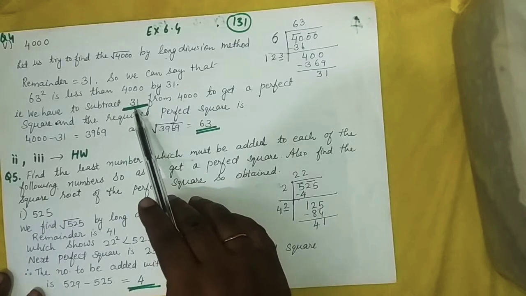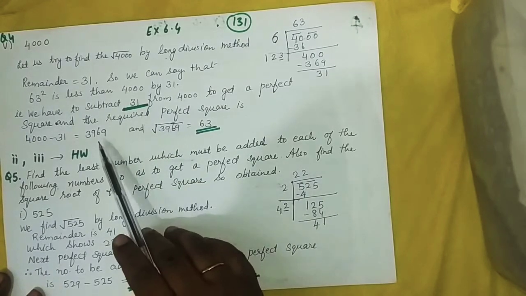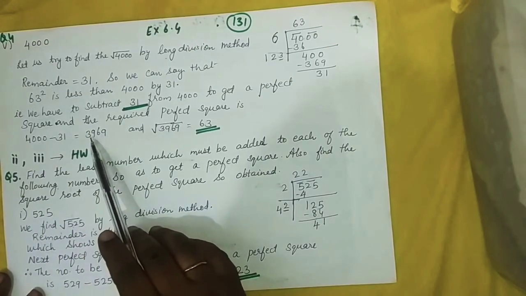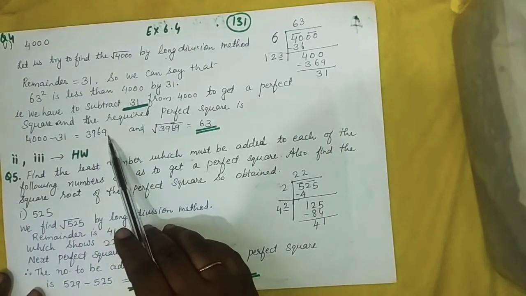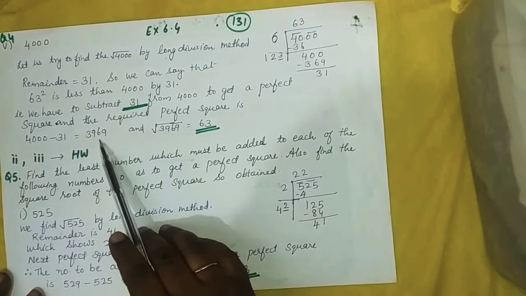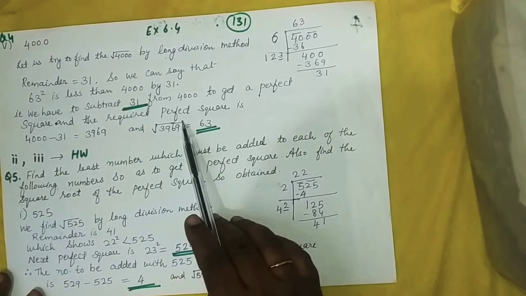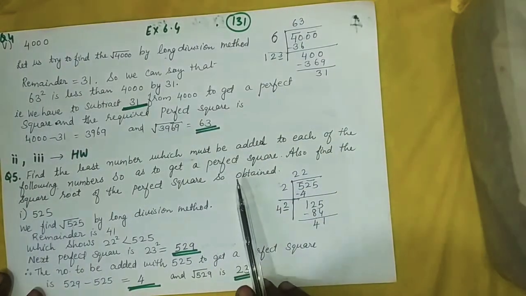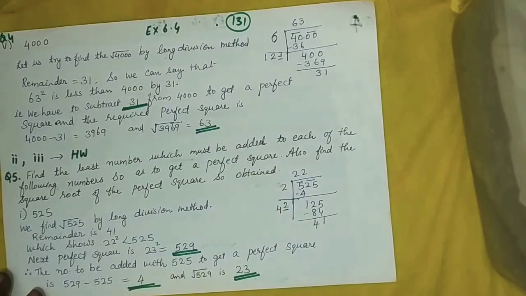That means when we subtract 31 from 4000, you will get a square number. So the number to be subtracted is the remainder 31. And what is the required square number? Subtract and see. 4000 minus 31 is 3969. That is the square number. And the square root of that number is 63 only. Now do the second and third as homework.